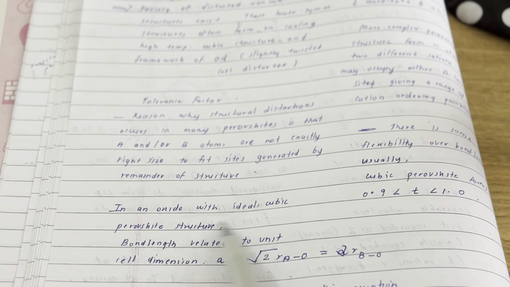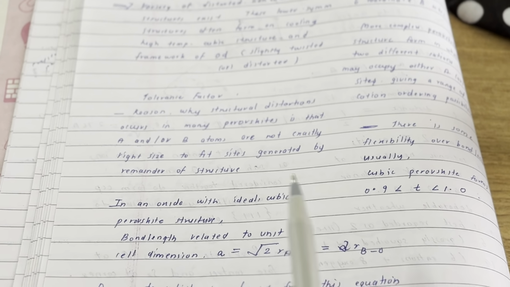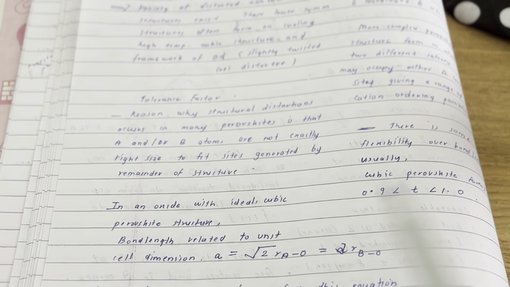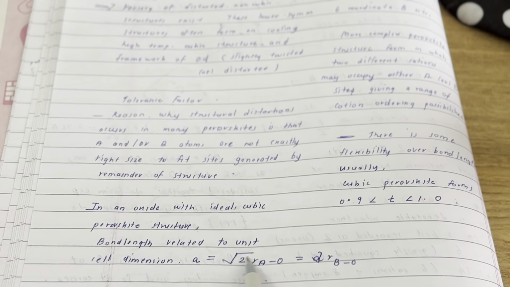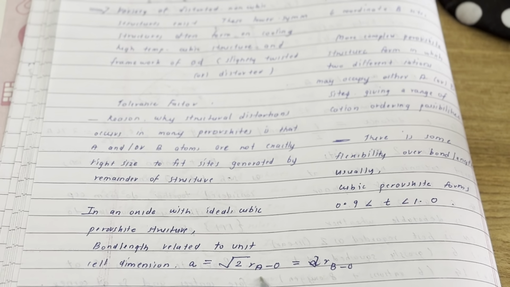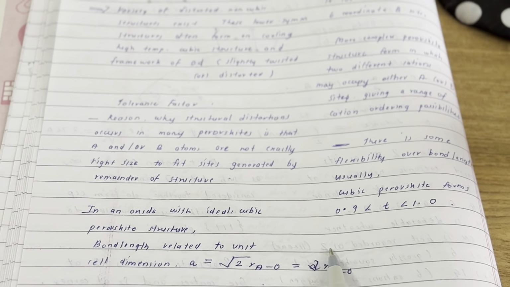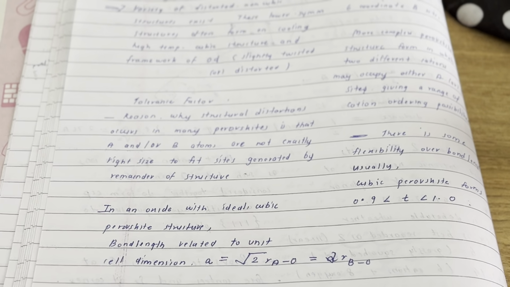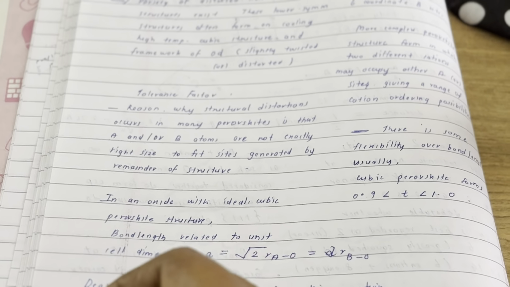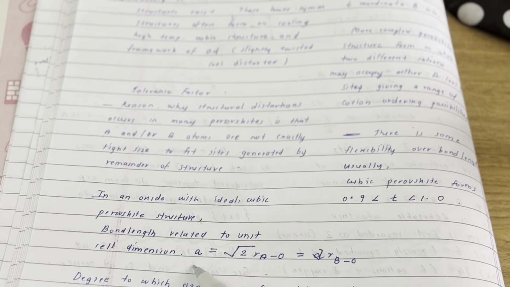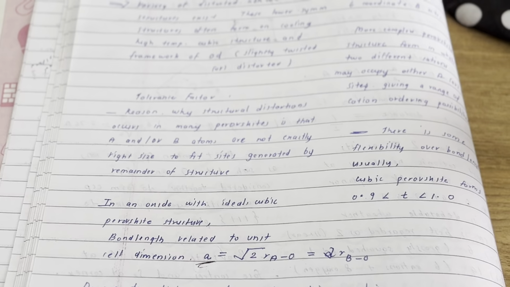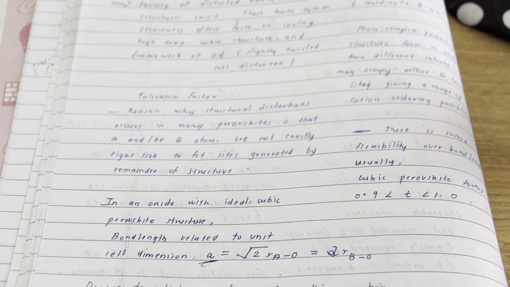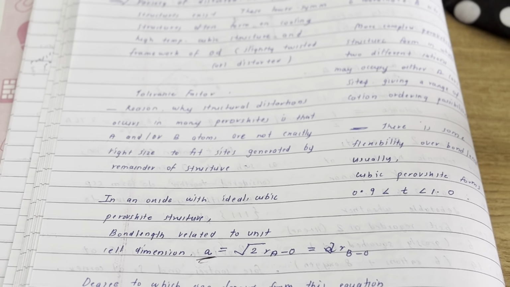Okay. So in an oxide with ideal cubic perovskite structure, the bond length is related to the unit cell dimension as a equal to root 2 times RA-O, which is equal to 2 times RB-O. That is the distance between A and O. This unit cell dimension, a, should be equal to root 2 times RA-O.